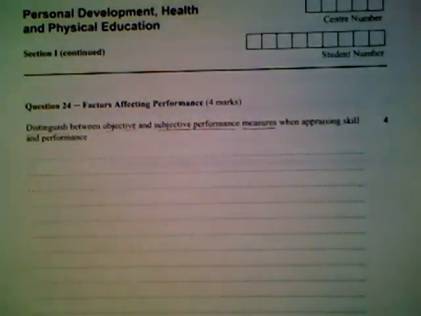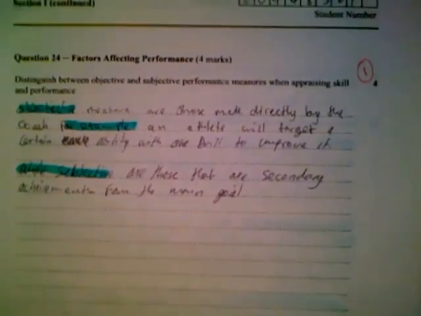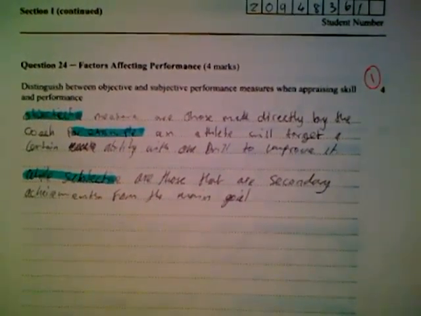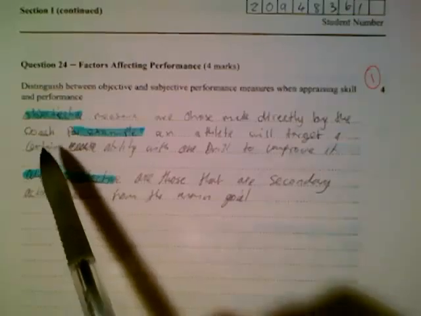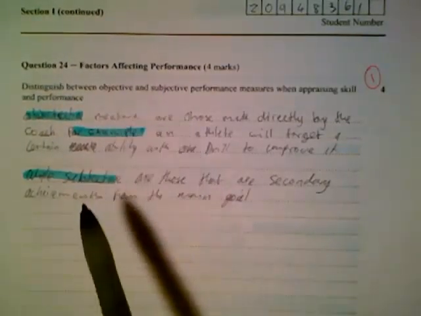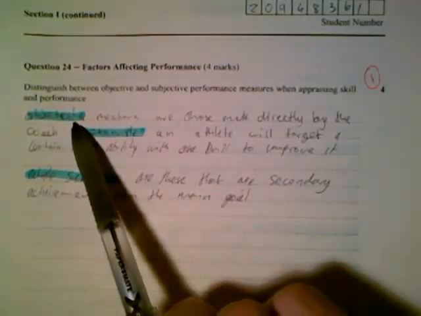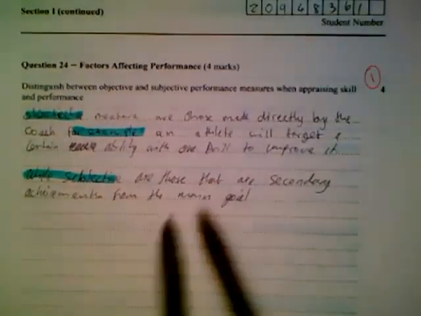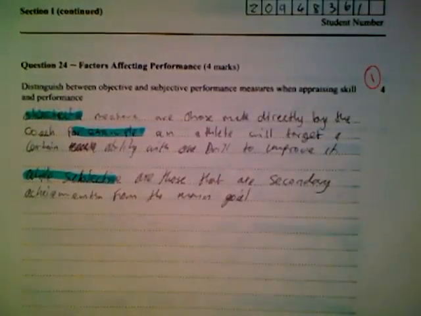If we have a look at a poor response, first of all, this one here just lacks content. Okay, we've got objective measures, and subjective. I like the way that the student's been able to use the highlight to make the two aspects of the question, objective and subjective, stand out. I know there's objective and I know there's subjective. If I forget the content for a minute, at least I'm thinking it's a good answer because the two parts of the question are there.